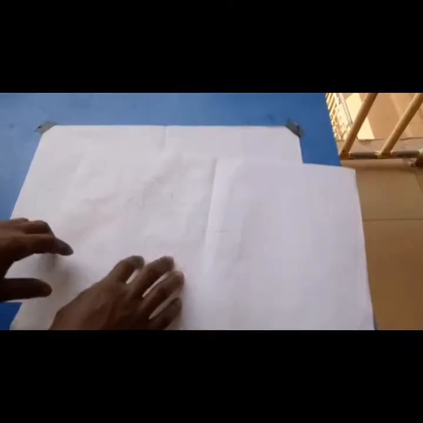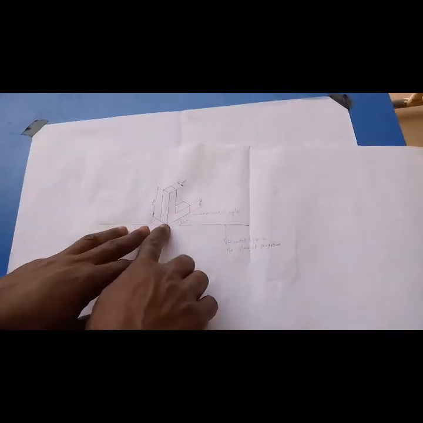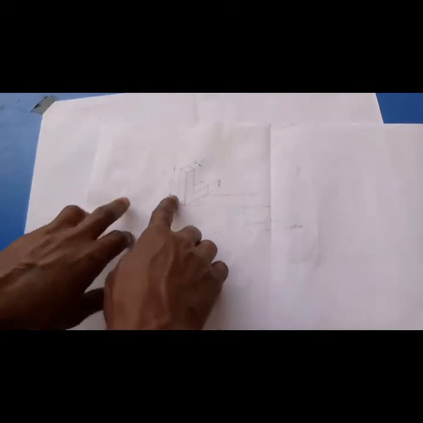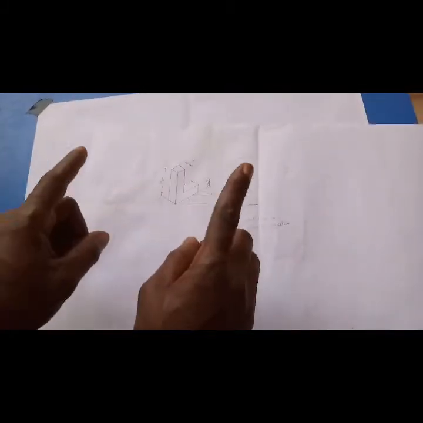Now let's start. I'm going to give us two examples here. Let's start with this object. You can see the object. This is the line of orientation. Then these are the object. Now, so let me start.